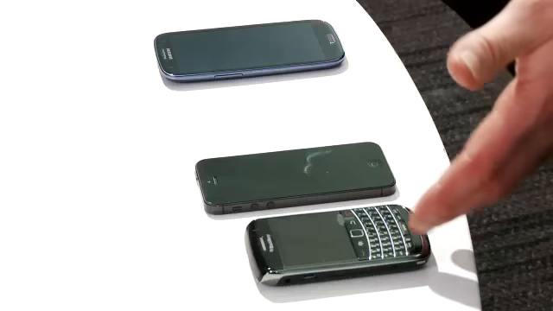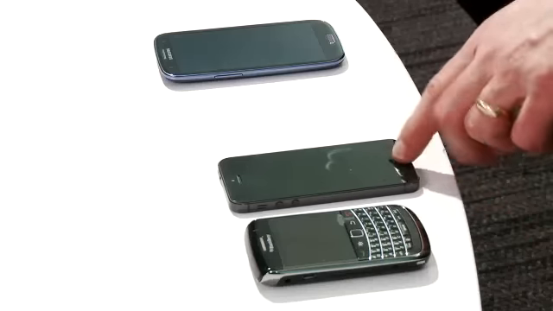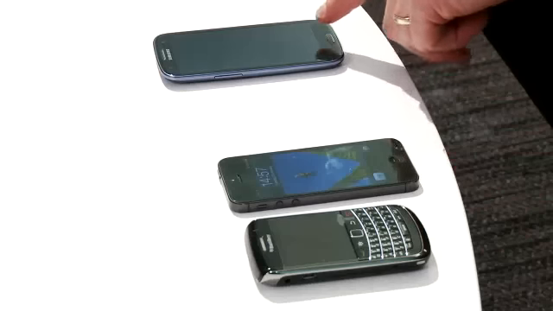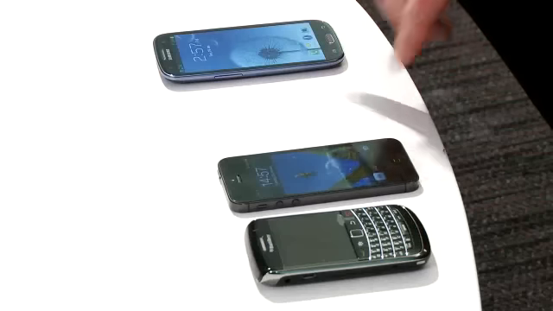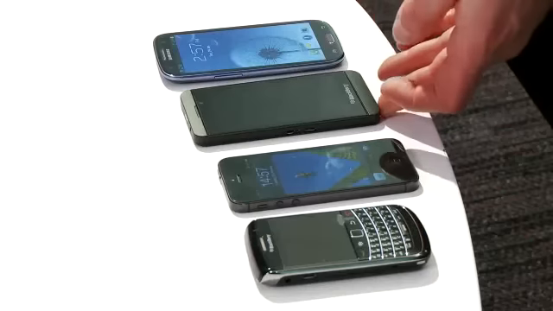Here's an example of the smartphones that are in the market today. We've got the old BlackBerry, we've got Apple's iPhone 5, we've got Samsung's Galaxy S3, the top end of the range. And into this fits the new Z10.